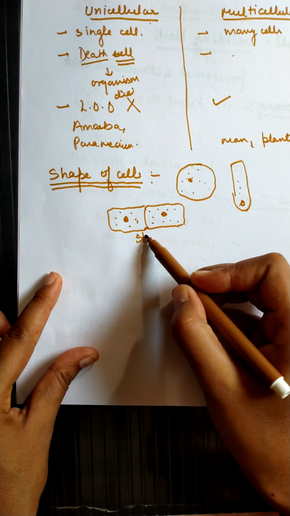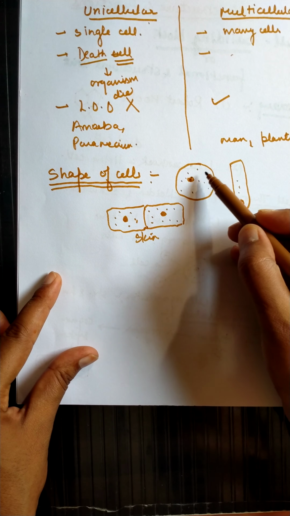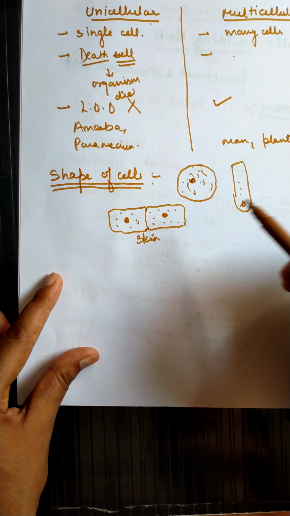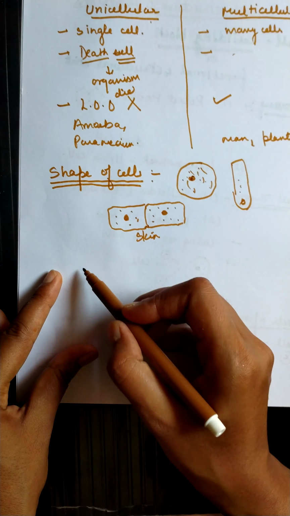These are the skin cells. These are just like the fat cells. ये fat cells के जैसी होती हैं. ठीक है, अब अपन बात करते हैं.